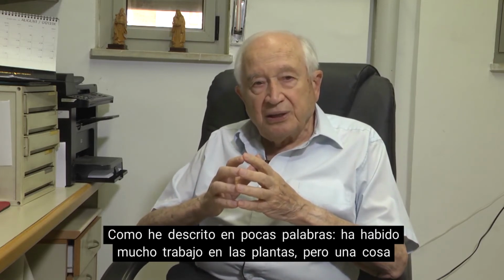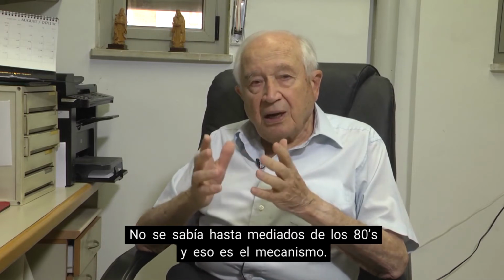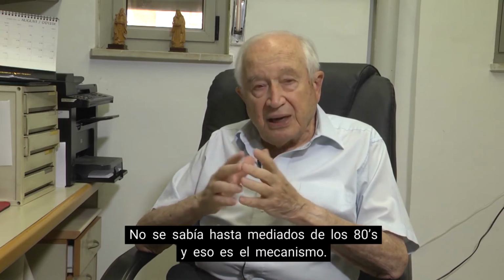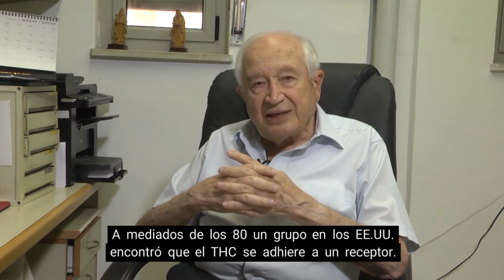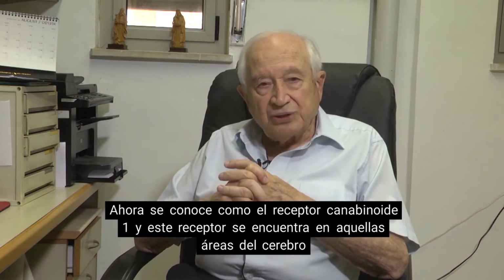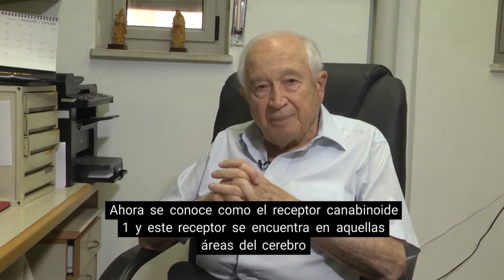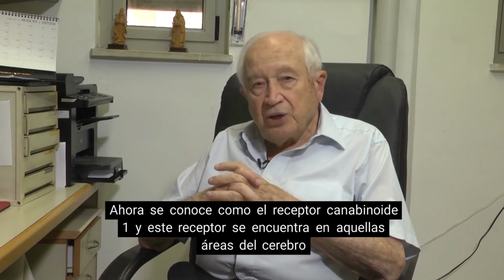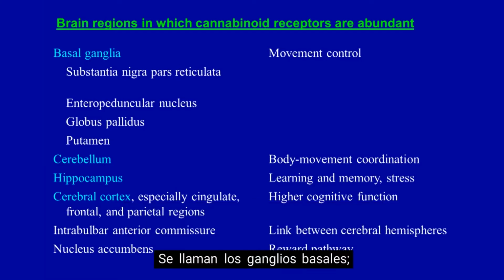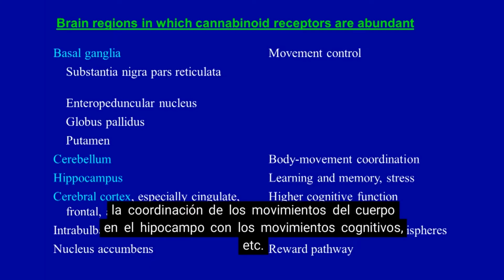As I described in a few words, there has been a lot of work on the plants, but one thing was not known until the mid-80s, and this is the mechanism. In the mid-80s, a group in the US found that THC binds to a receptor. It is now known as the cannabinoid receptor 1. And this receptor is found in those areas of the brain which are very relevant for cannabinoid activity. Areas that have to do with movement control, called basal ganglia, the coordination of body movement, in the hippocampus, with cognitive functions, and so on.